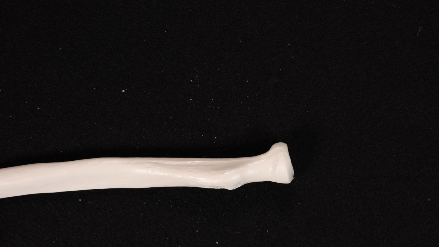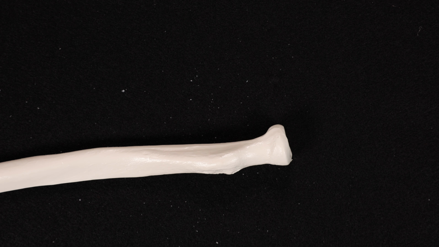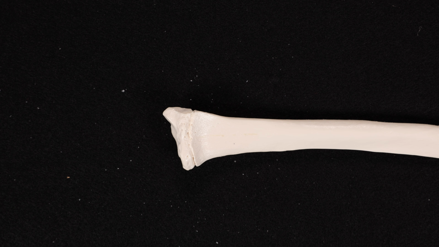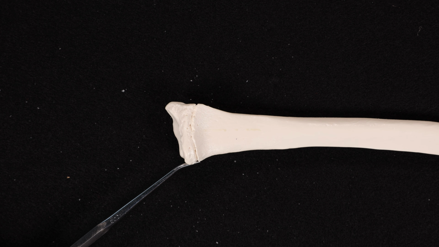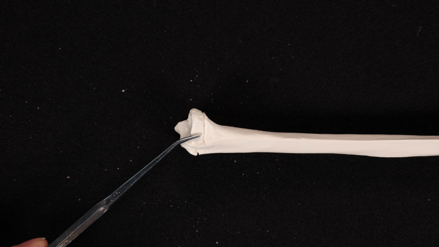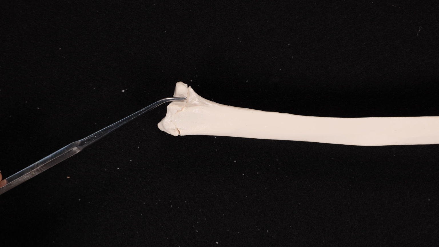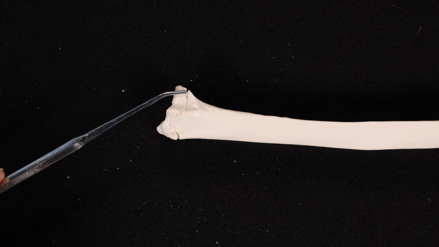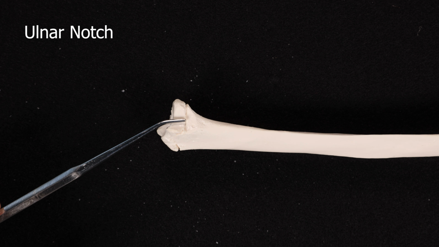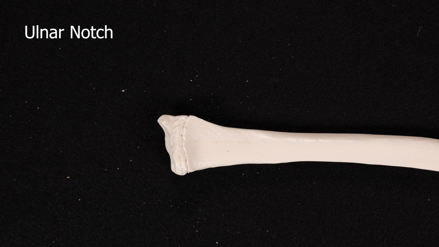Now we need to switch perspectives down to the distal end of the bone. Now that we're down at the distal end of the bone, we can look at this little indent right here. So if I rotate a little bit, you see there's this indent. That indent right there is going to be your ulnar notch.